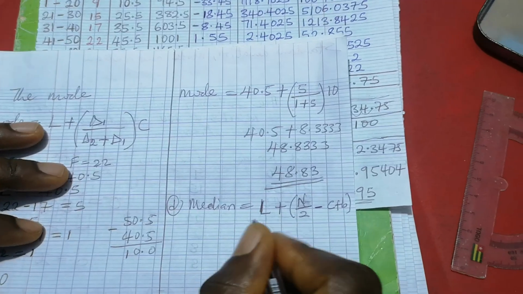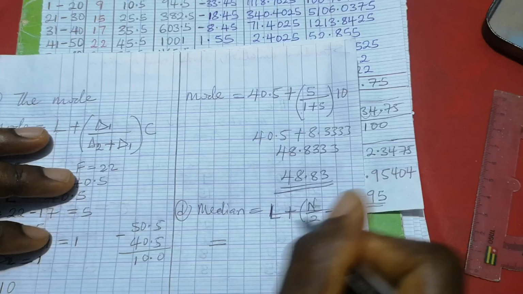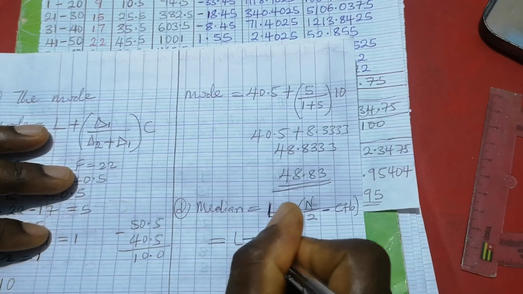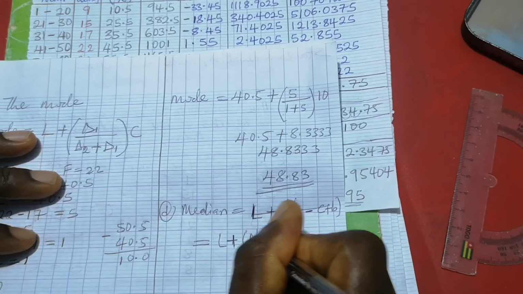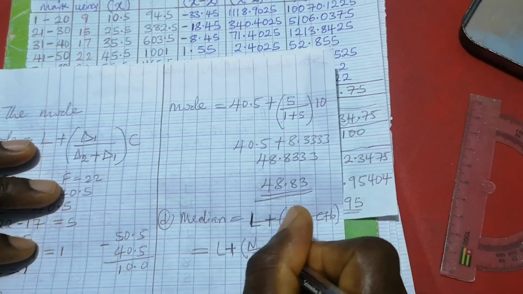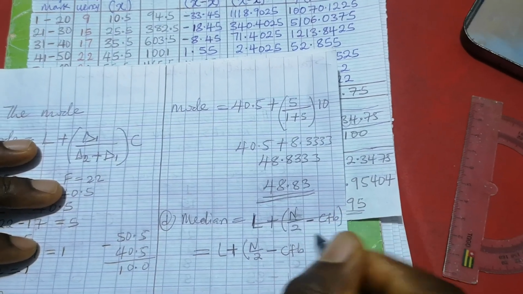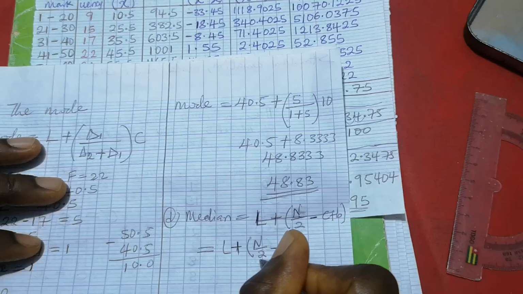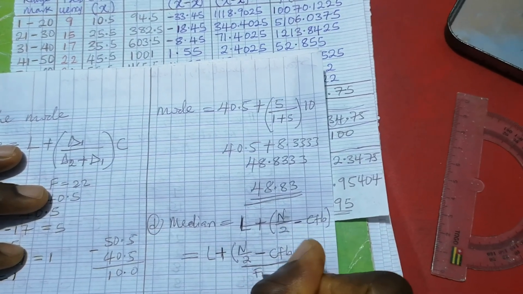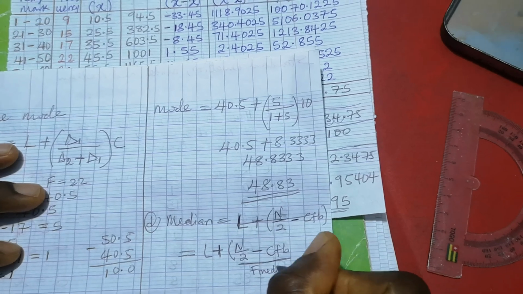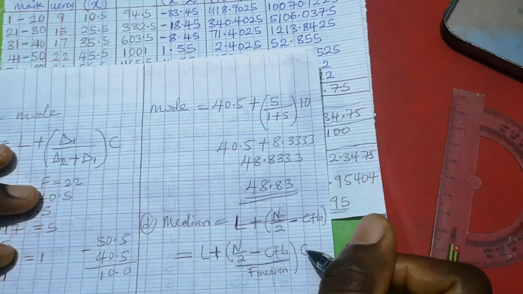Let me write it out here because there is no space. L plus n divided by 2 minus cumulative frequency before the median class, divided by frequency of the median class, close the brackets, multiplied by class width.